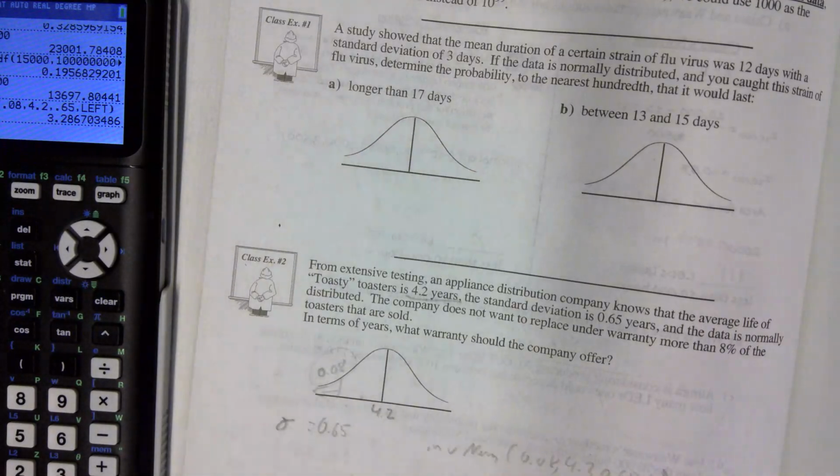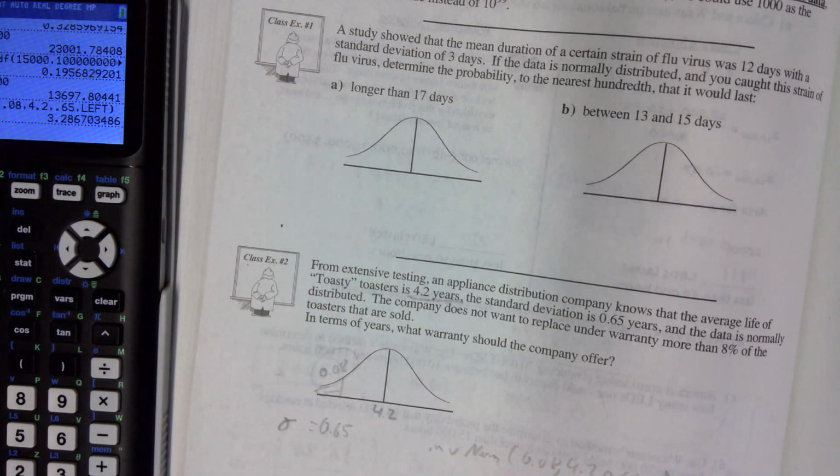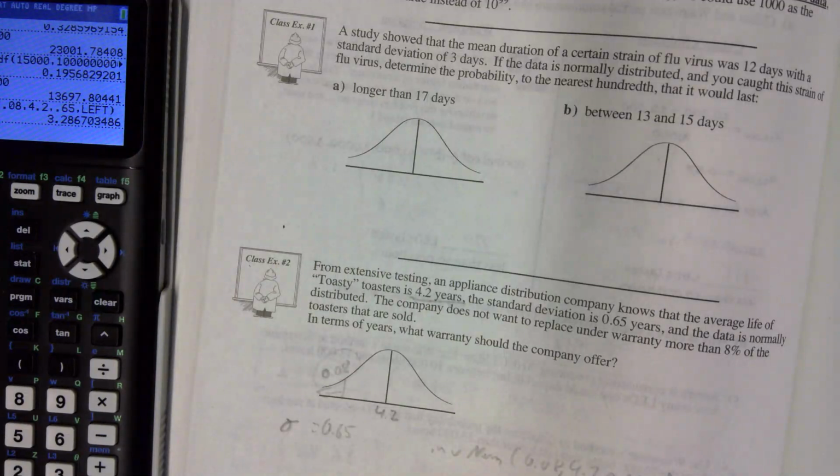So what would be a reasonable warranty to give? Probably you're not going to give a partial year. So would you pick a 20-year warranty? That's a great idea. Really smart. 3.3. No, but we probably don't want to do a partial year. So should we pick a 3-year warranty or 4-year warranty? Which one would not let us go more than 8%? 3. Right, 3. Okay.